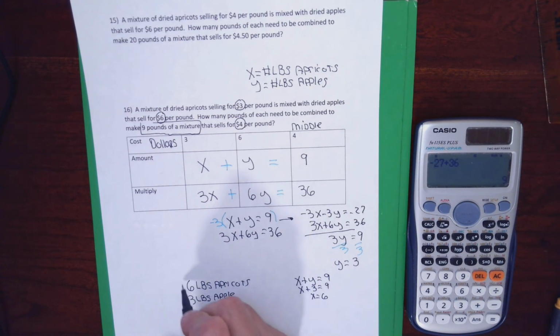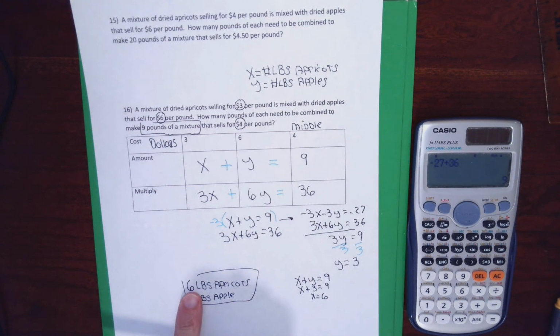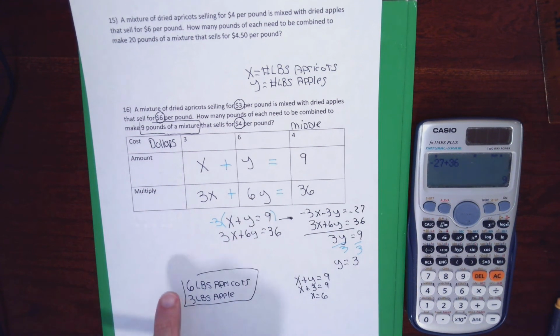There's my 9 pounds, and it's going to cost just enough. The 6 pounds of apricots will cost 6 times 3 or $18. The 3 pounds of apples will cost 3 times 6 or $18. I'll have $18 worth of apricots, $18 worth of apples to get the $36.